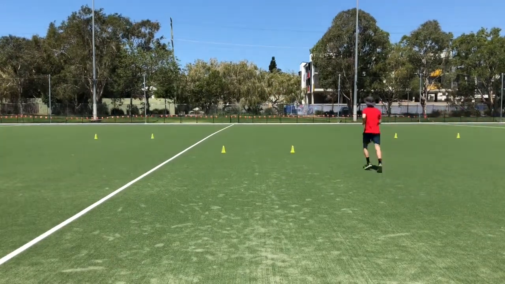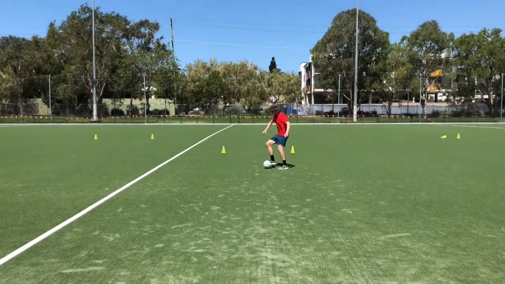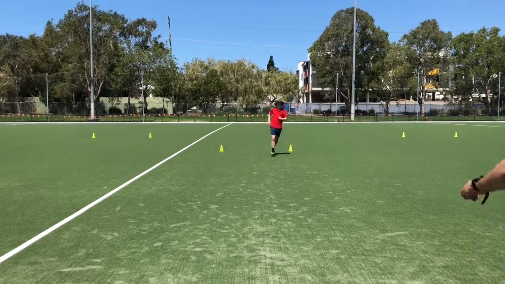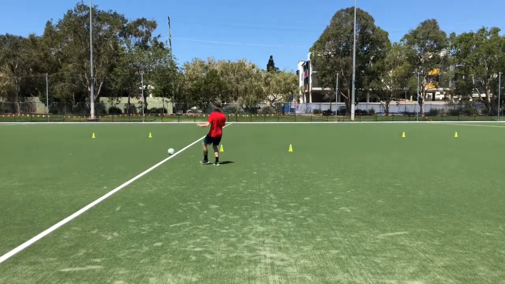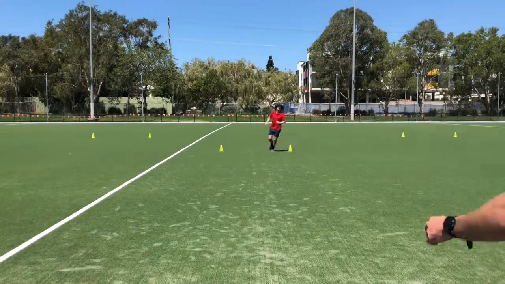During the previous clip you can see augmented feedback is still being given, but due to us wanting to fade the feedback as the weeks progress, less feedback is given time after time. However, now the athlete is starting to achieve the desired result with the skill.